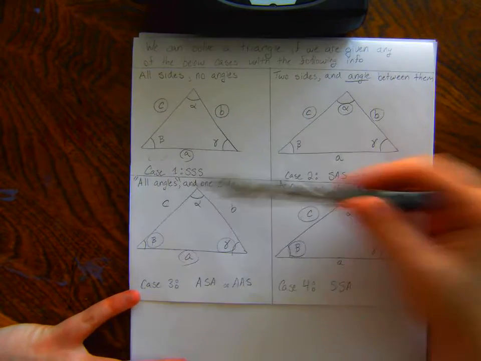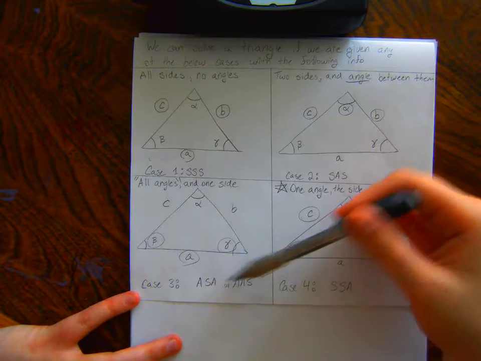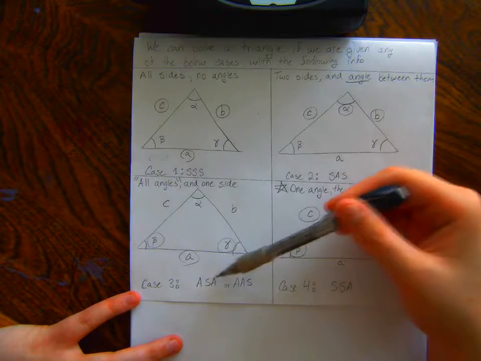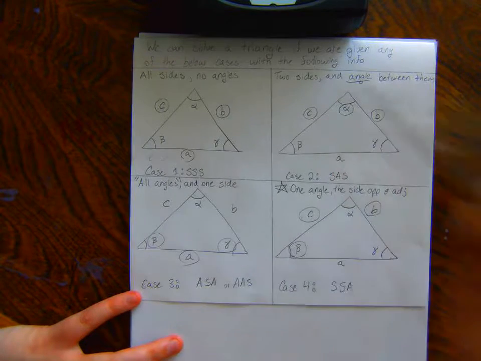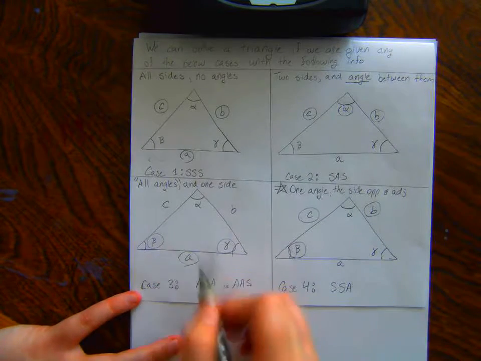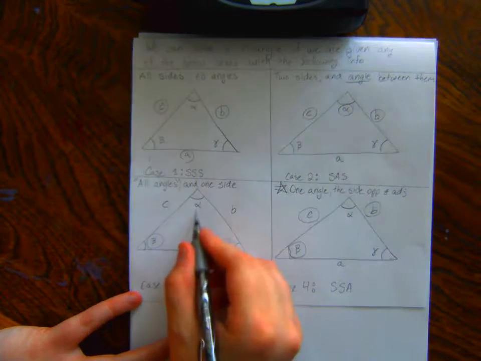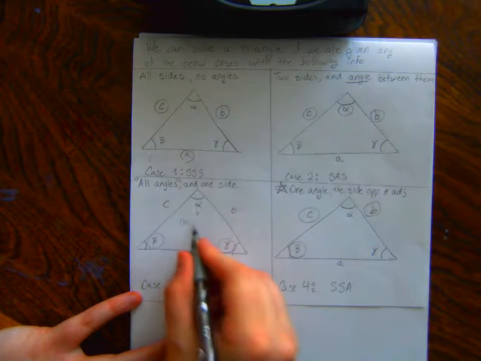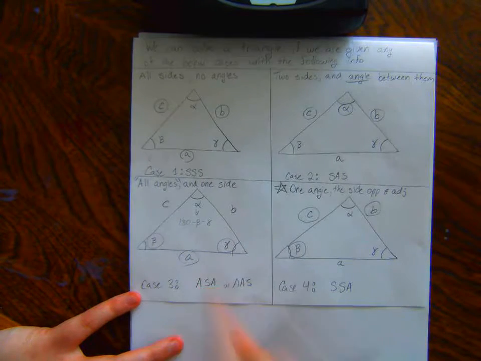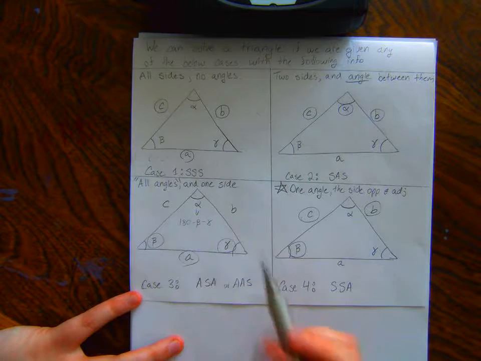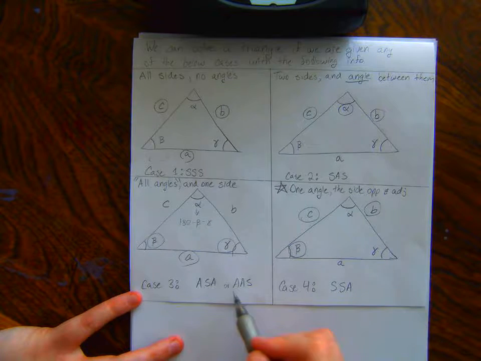Alright, so case 3 is when we get, quote-unquote, all angles on one side. That's known as an ASA or an AAS, angle-side-angle or angle-angle-side. The reason I say all angles on one side is because a triangle has 180 degrees total. So if we know this angle and this angle, then this angle here would be 180 degrees minus the two other angles. Even though they only give us two angles, they're really giving us all three without knowing it.